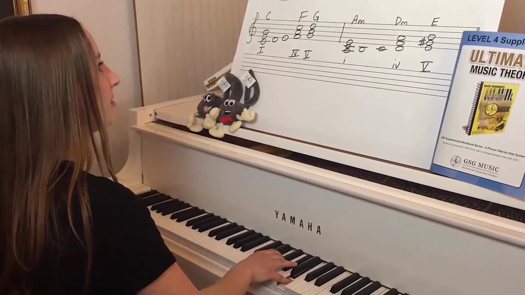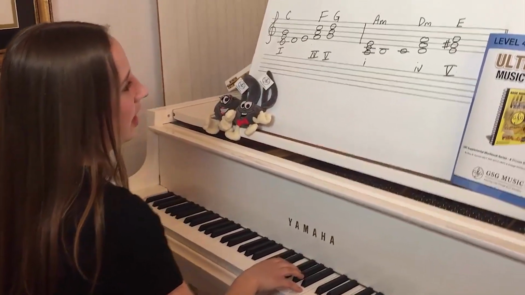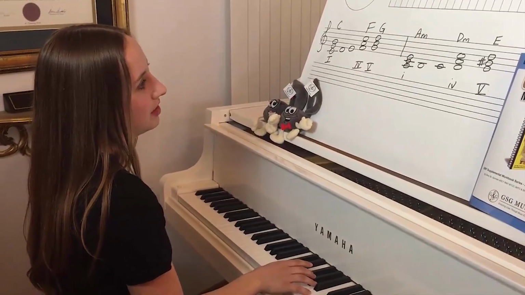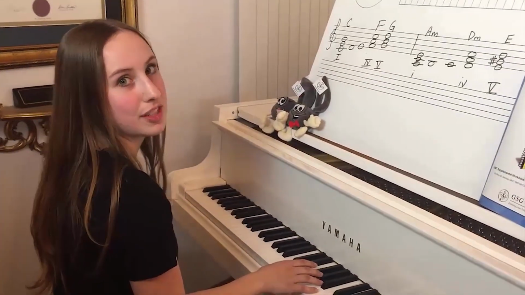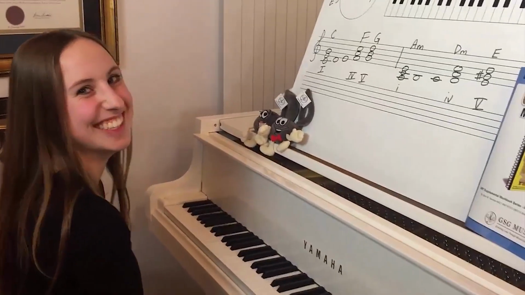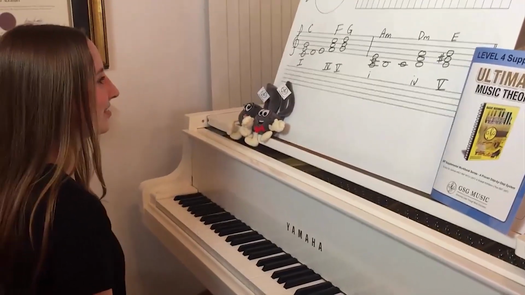Okay, so now why is it E major when we're in the key of A minor? Because it has a G sharp in the triad, and we have a G sharp because that is the raised 7th note of the A minor harmonic scale. You are brilliant. Excellent. Okay, can you go ahead and do a little something there with your left hand?